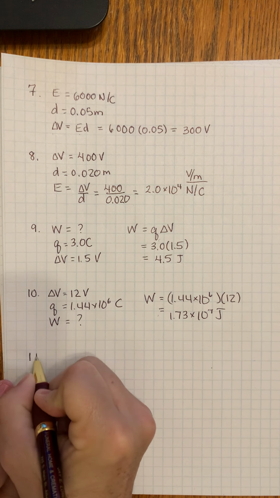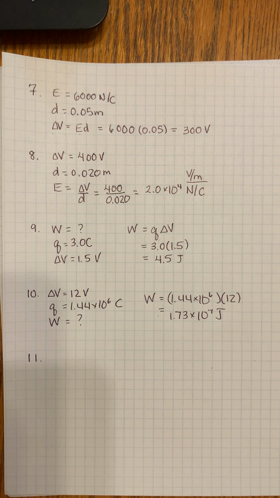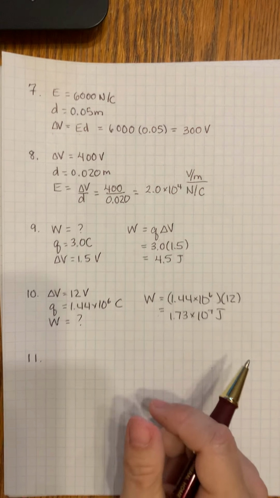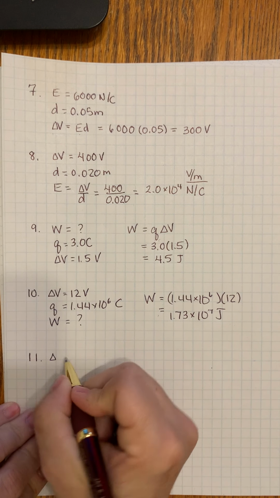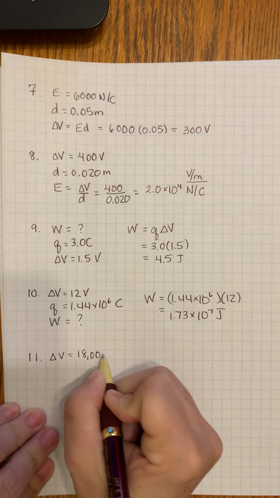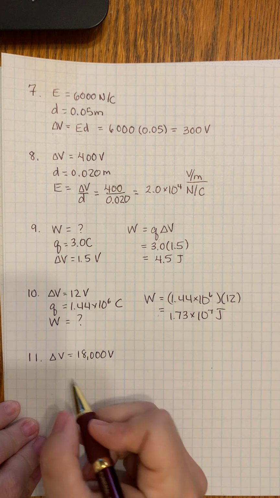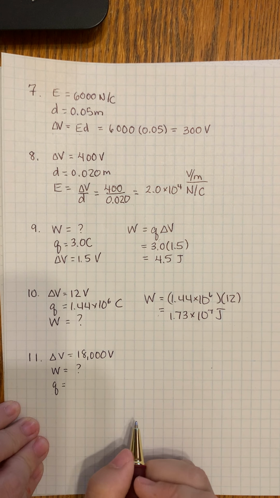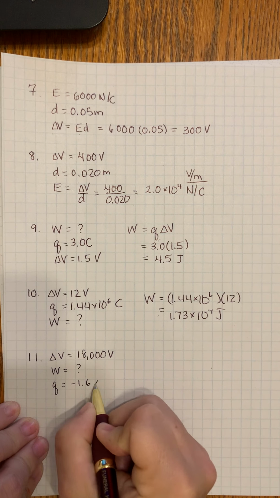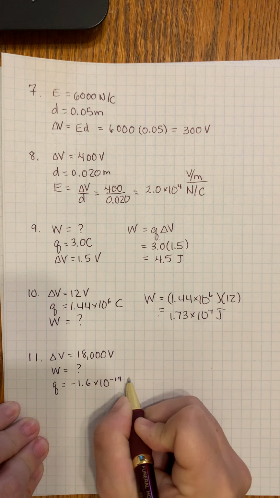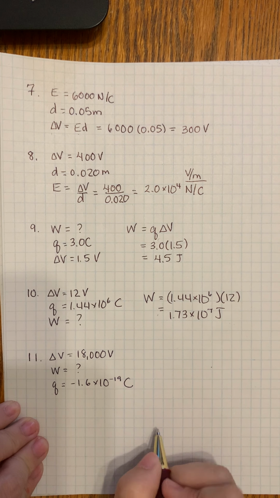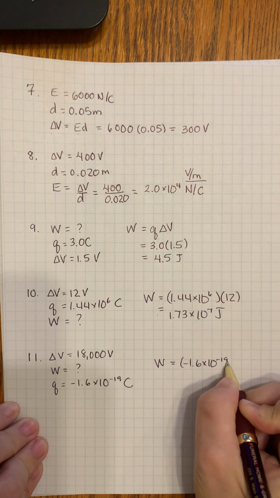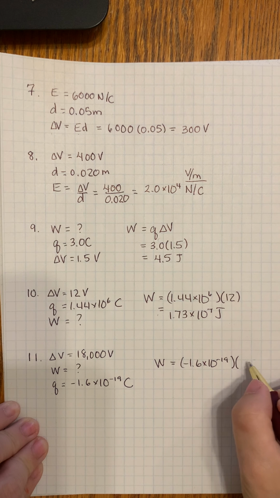Number 11. I'm going to do number 11. I'm going to need my calculator. Number 11, an electron in a television picture tube passes through a potential difference of 18,000 volts. How much work is done? Okay, we need Q. Q for an electron is negative 1.6 times 10 to the negative 19 coulombs. So work is going to be negative 1.6 times 10 to the negative 19 times 18,000.